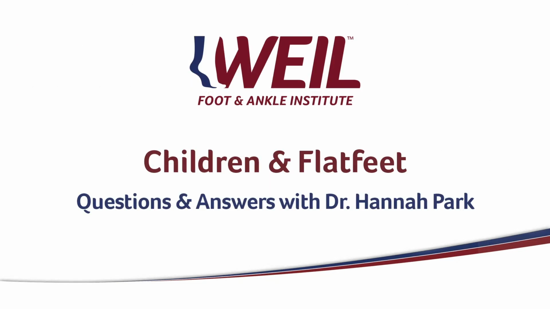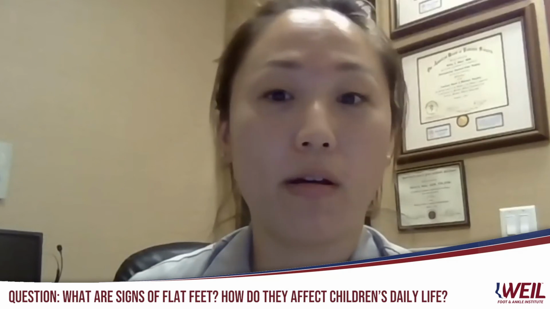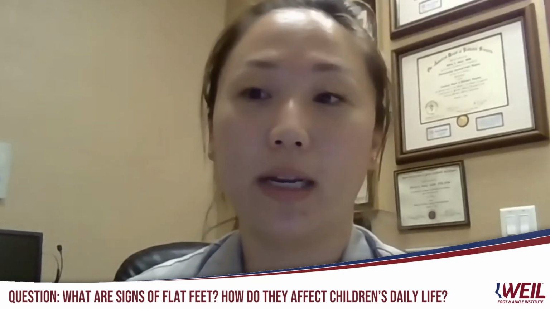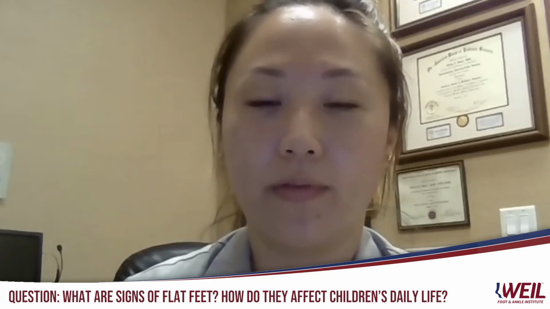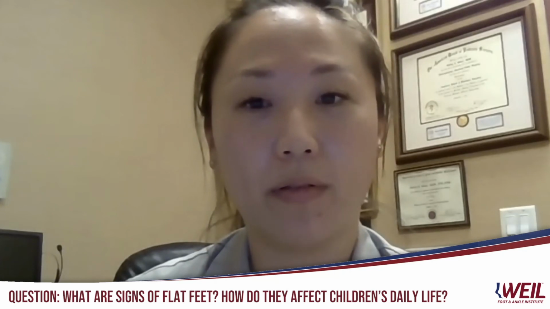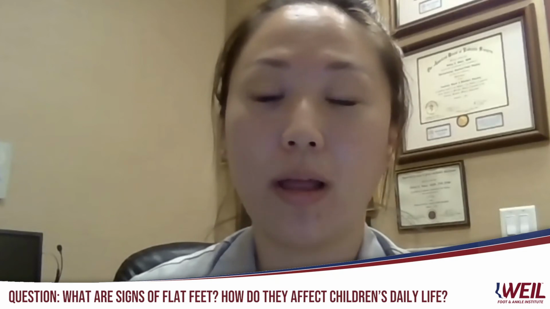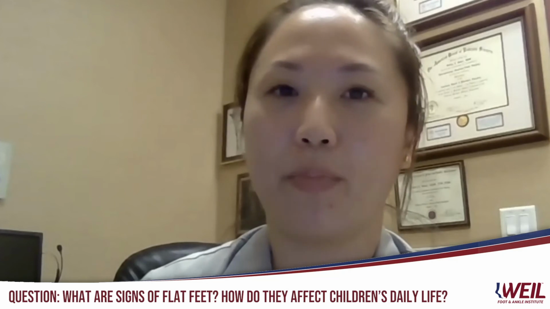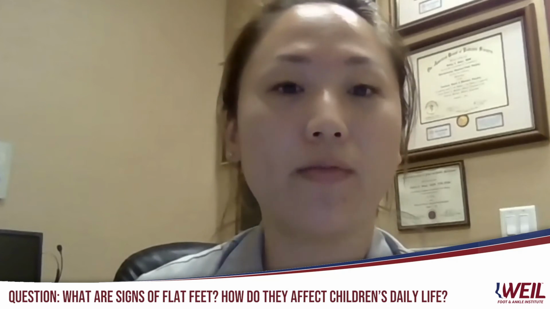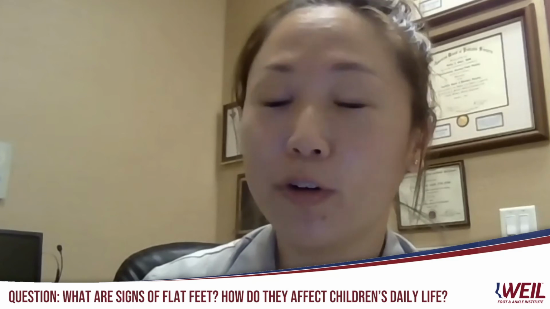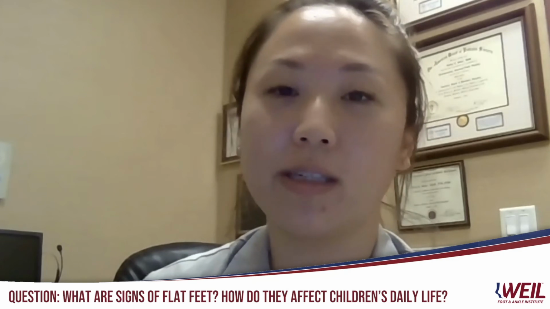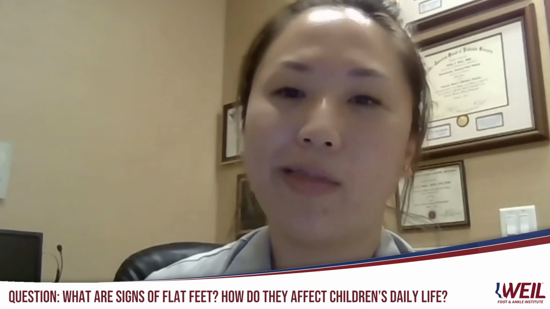What are signs of flat feet and how do they affect children's day-to-day lives? Signs of flat feet that you should be looking for is when they are standing, the arch of their foot completely disappears. Also, if they are having a callus on the bottom of their foot in the arch area, as well as pain or swelling. And of course, if they are complaining of pain or limiting their activities, it's usually not typical for kids to not want to play with their brothers and sisters or their friends. So that's pretty unusual and definitely a big red flag.